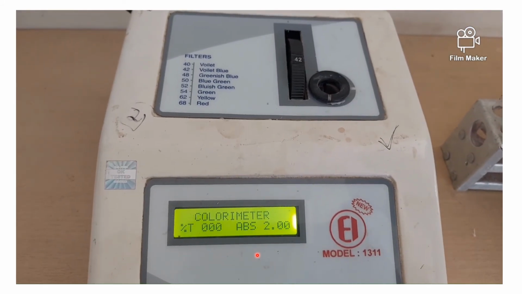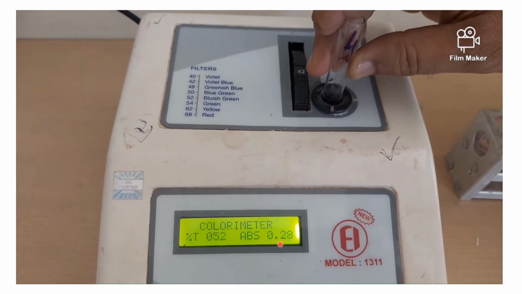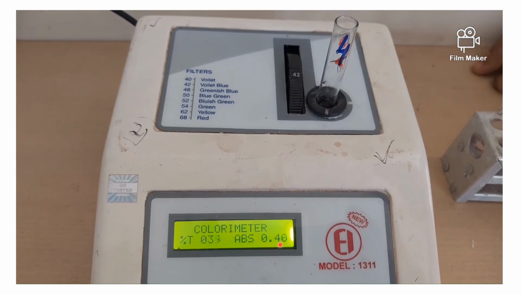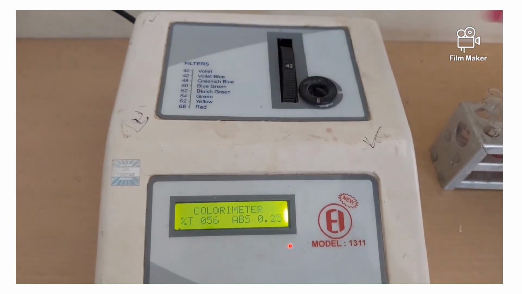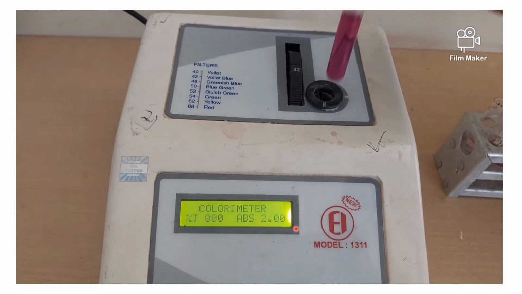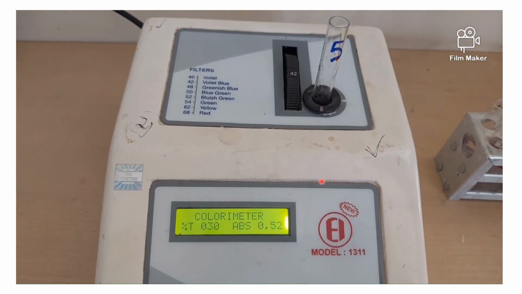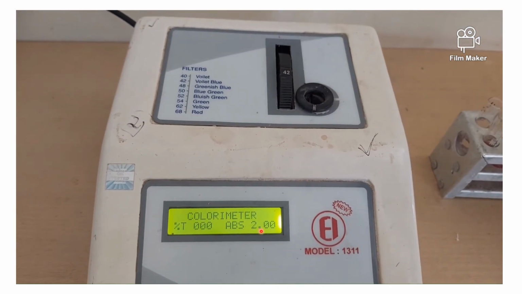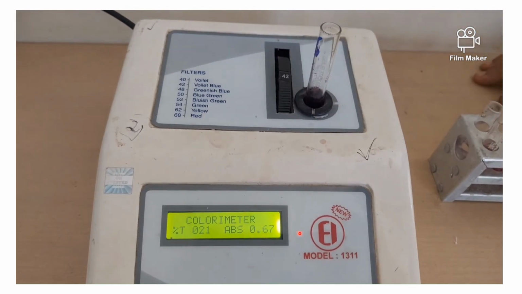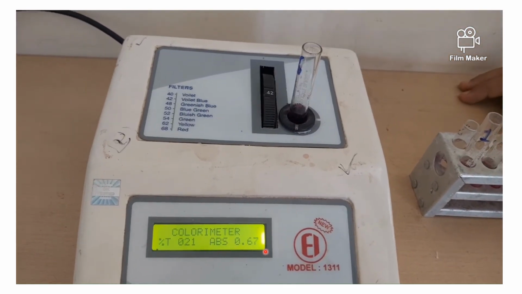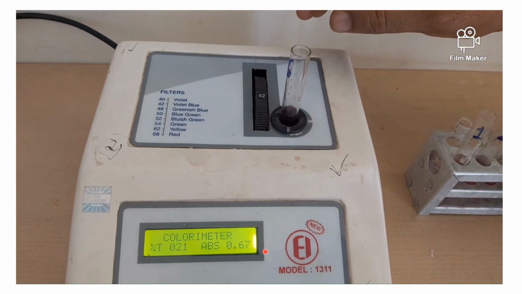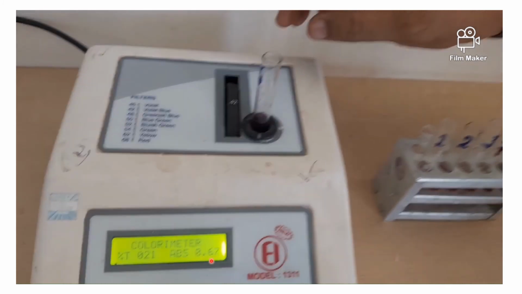So this is what we can see here, but the exact picture will be obtained only on plotting the graph. So now this is the fifth tube in which the absorbance is 0.52 and in the final tube the absorbance is 0.67. Now all this will have to be plotted in a graph.